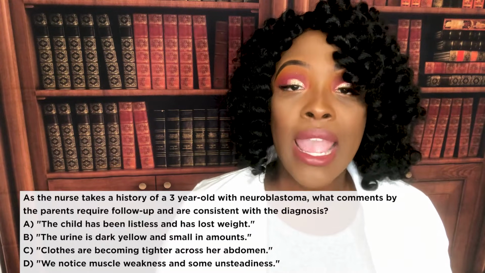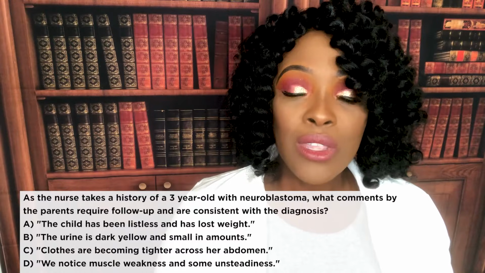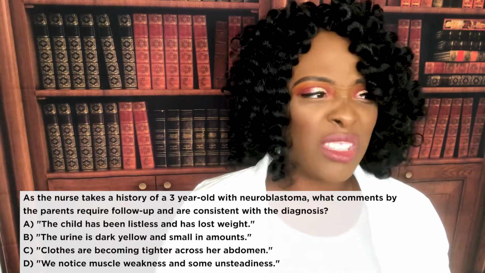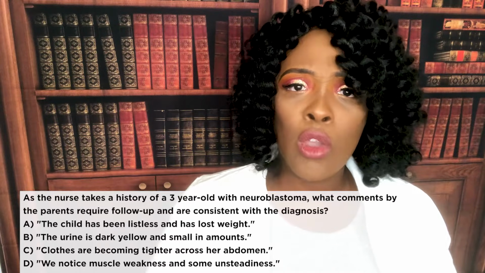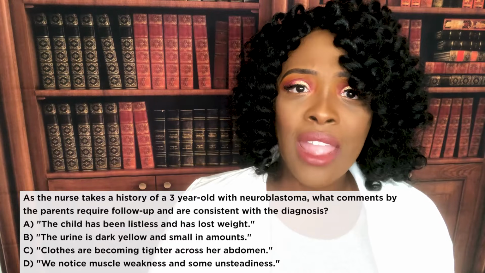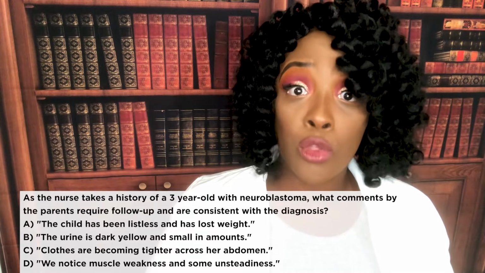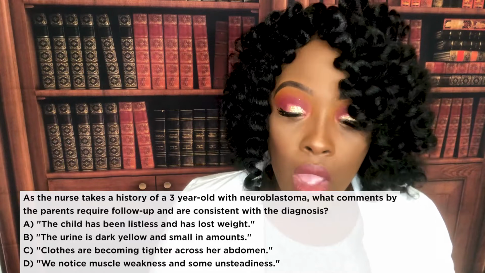So what happens is if that tumor starts growing, the parents are going to notice that the child's clothes are getting tighter. If they used to loop the belt on the third hole, now they're looping it on the fourth or fifth. Why is it getting tighter? Because the tumor is growing. So that is the correct answer.